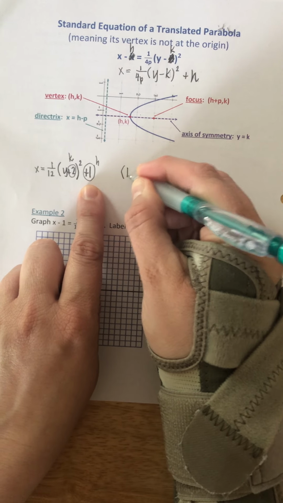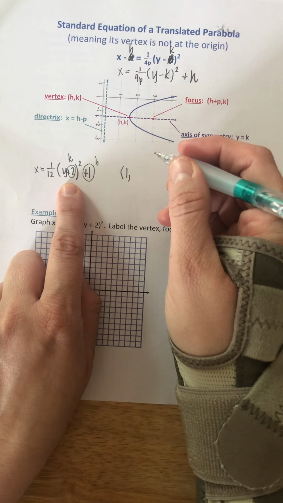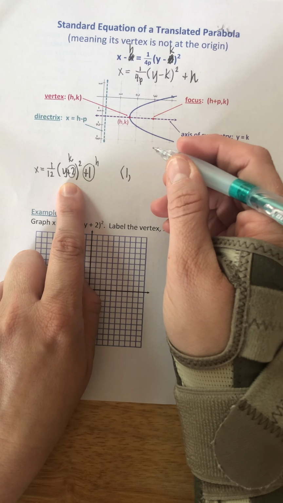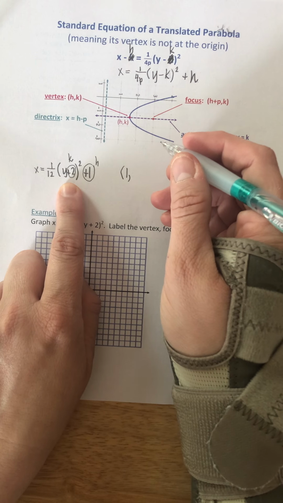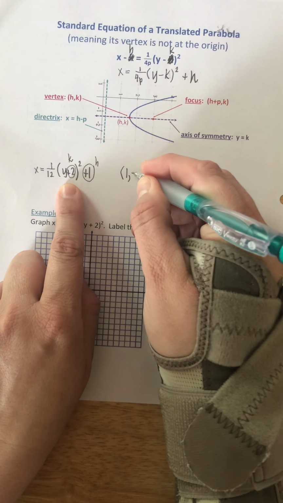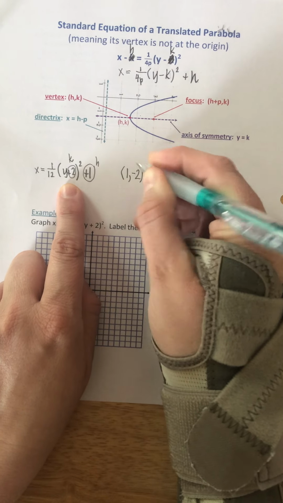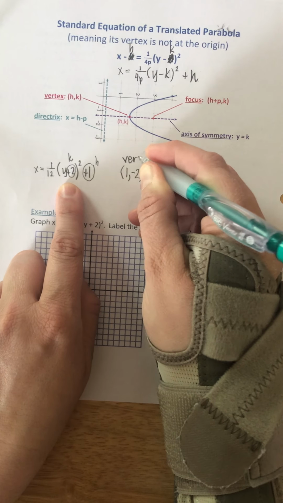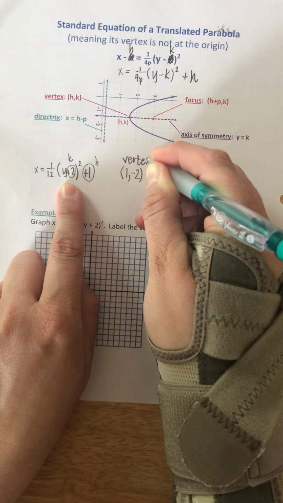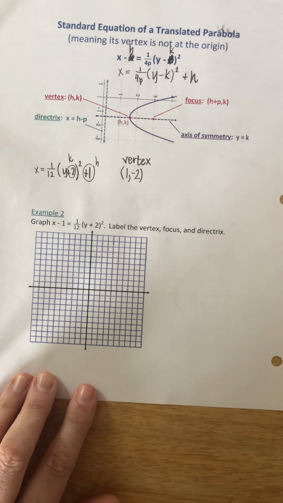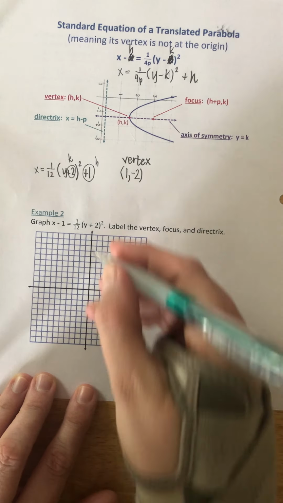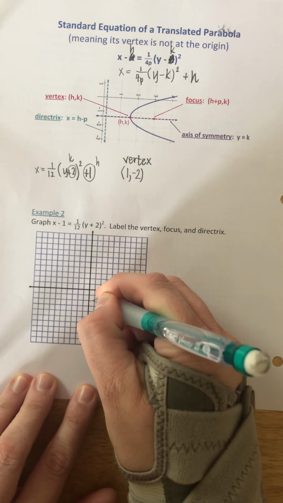So the h is a +1. Remember the k, it's inside of the parentheses, so it is a horizontal change. It's going to be the opposite of what we see, so it's going to be a -2. And so right here I have the coordinates for the vertex. So we're going to be at 1, -2. I'm going to go ahead and plot that.